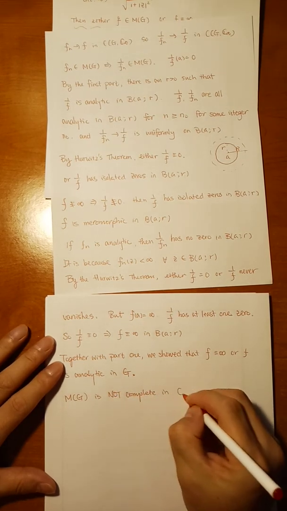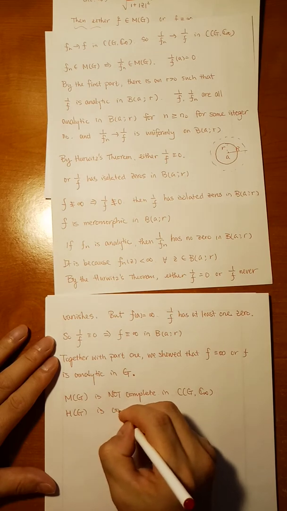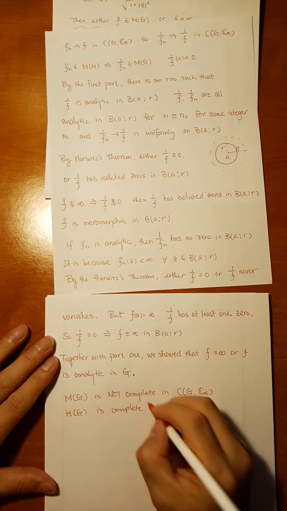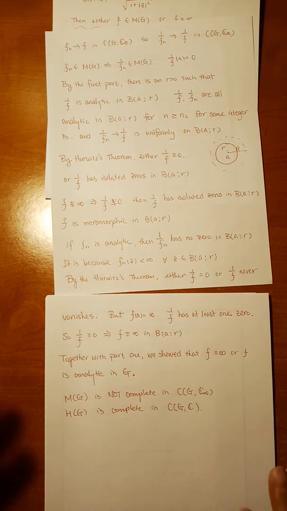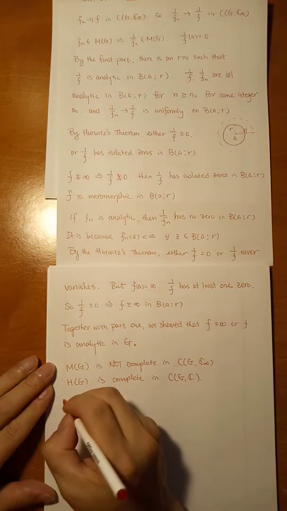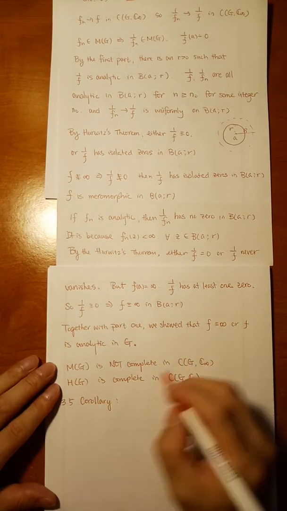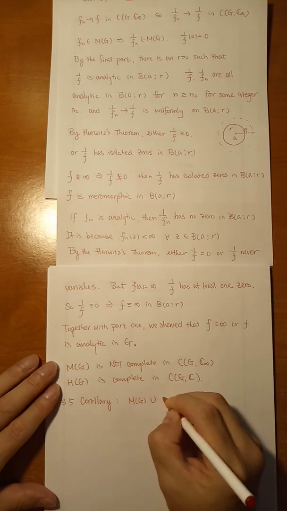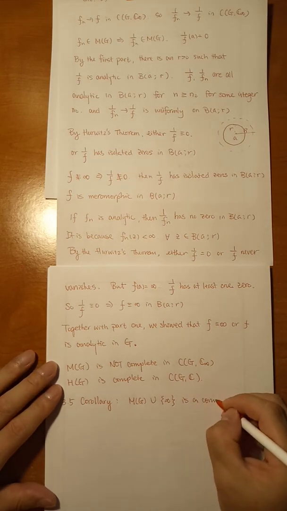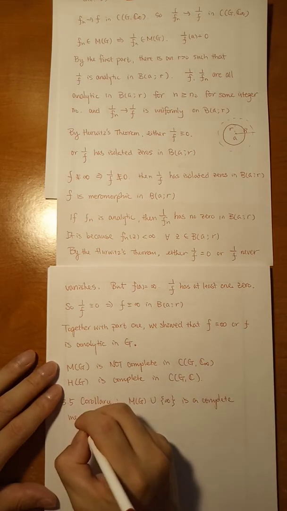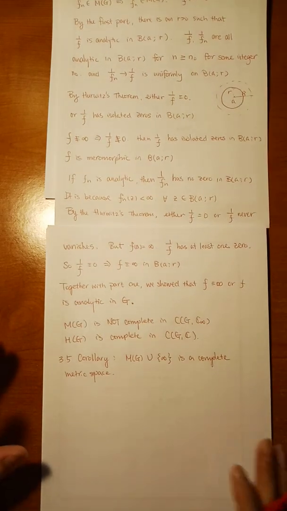Remember C, C infinity. Remember that H of G is complete in C. Okay, so these two types of sets are different, but even though it's not complete, if you union infinity, this is a complete metric space. So the only missing point, accumulation point, is infinity.